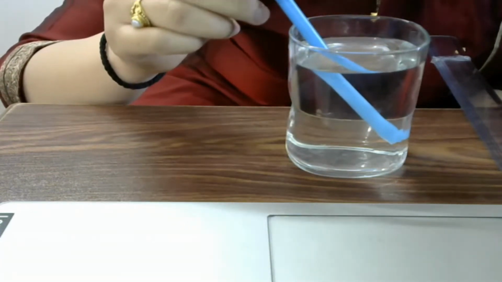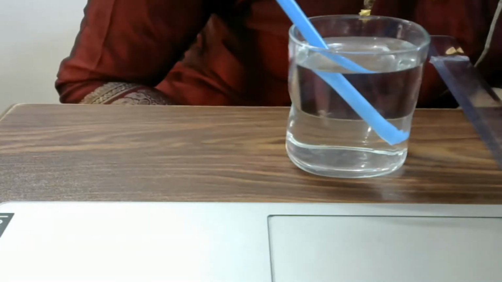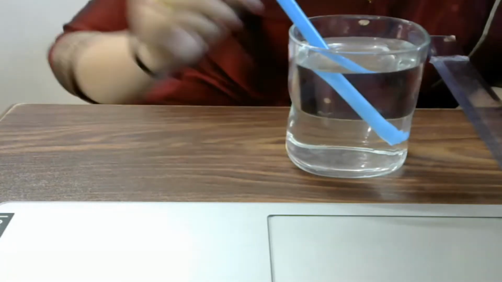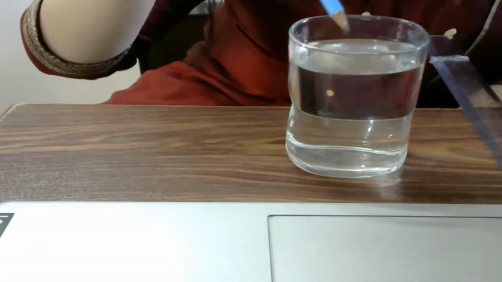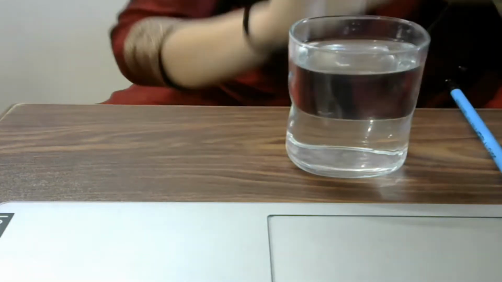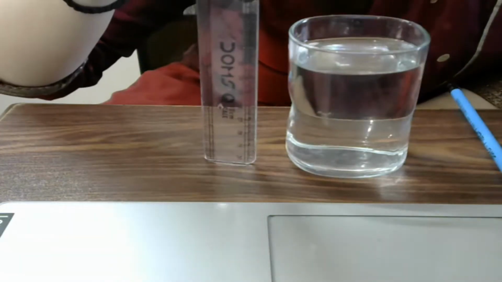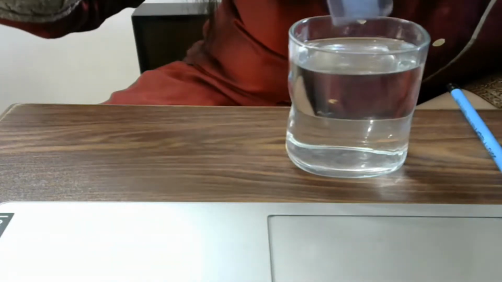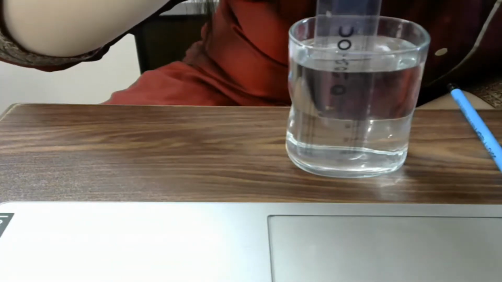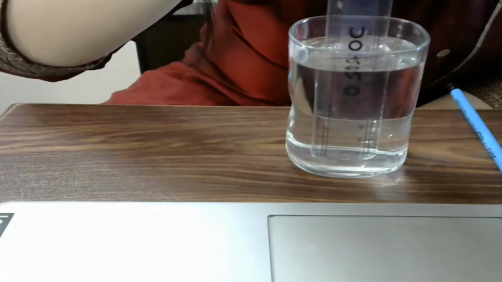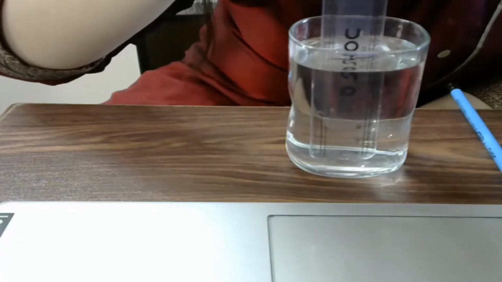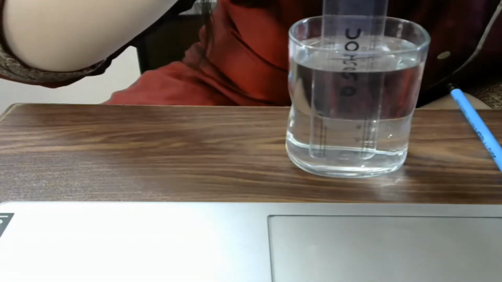Observe the pencil, dear children, and tell me, how does it look? It looks a little bent. Now, let's take the scale. Observe the shape of the scale. Now put the scale inside the glass full of water and tell me, how does it look? The scale looks a little broader in shape.